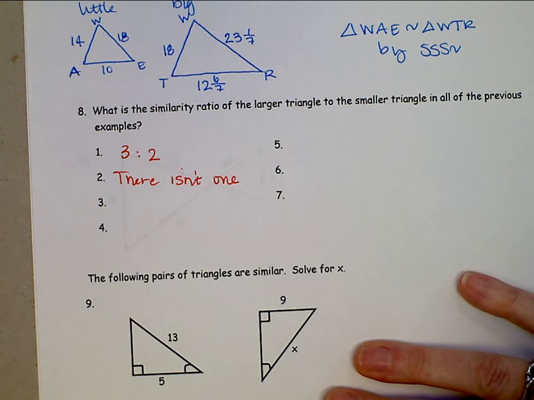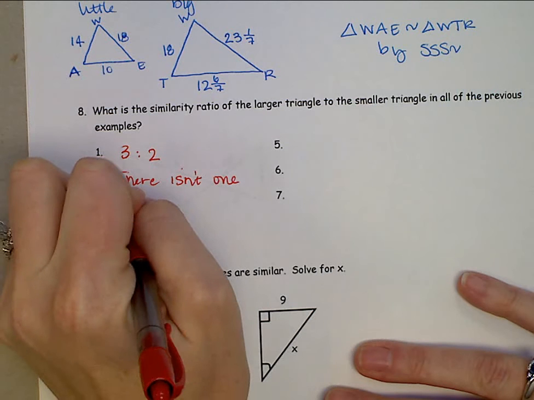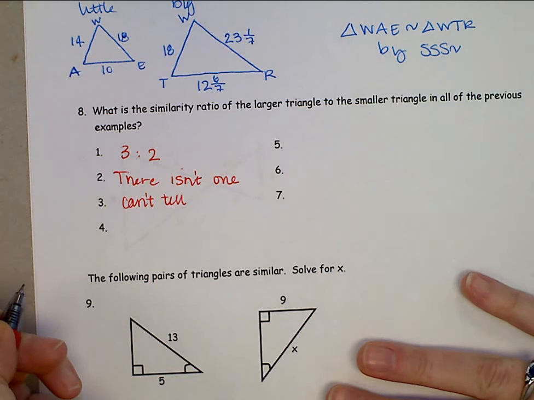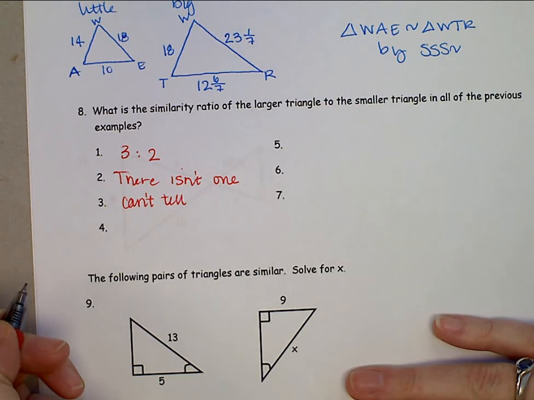The triangles are similar by angle-angle similarity. We don't know any information about the sides. So just like in problem number 4 where there wasn't enough information, we just say that we can't tell. There's just not enough info for us right now. So leading into number 4, same idea. We have no idea whether those triangles are similar or not, so we can't tell if they have a similarity ratio or not.